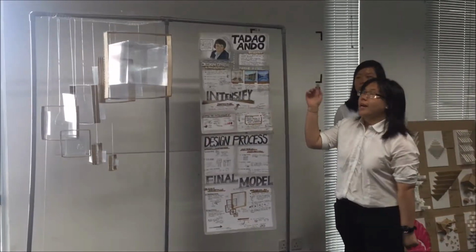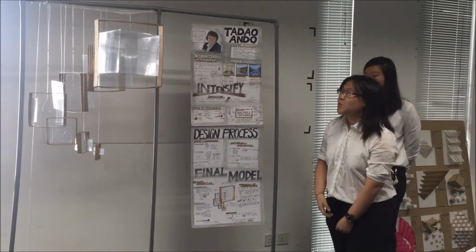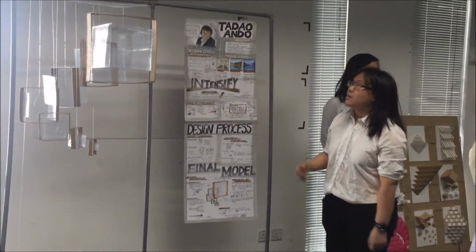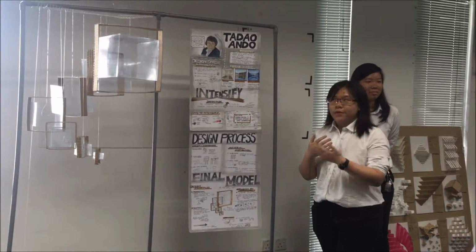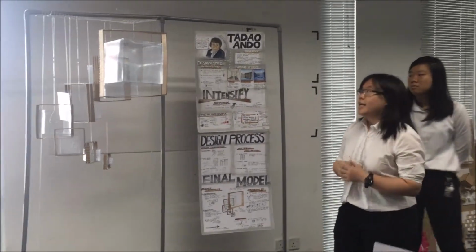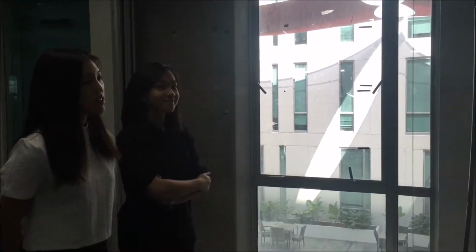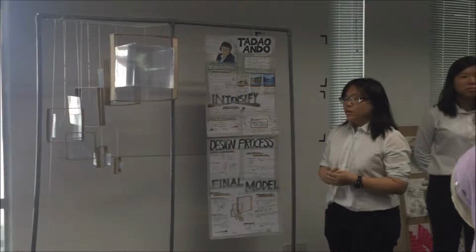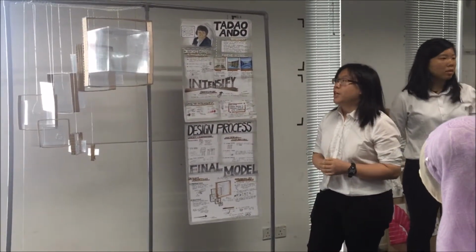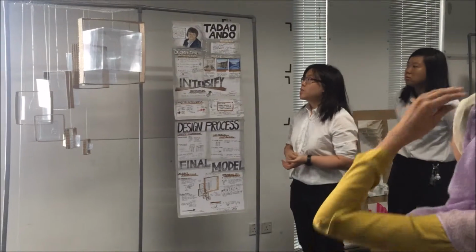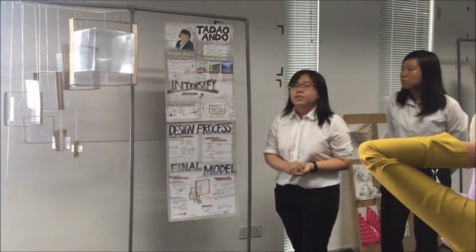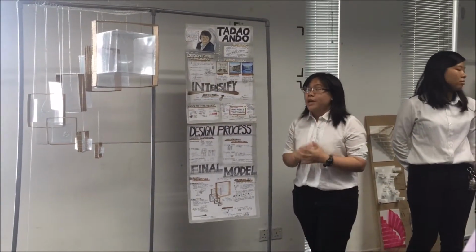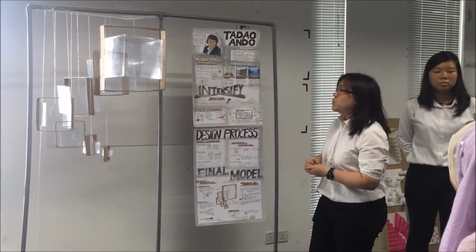Design and the architect. His style is very minimalistic. The architect uses big walls and basic geometrical shapes such as cuboids, cubes, circles, and triangles. And his concept is to create a private space for one person within the society.